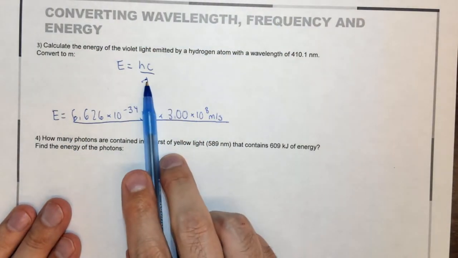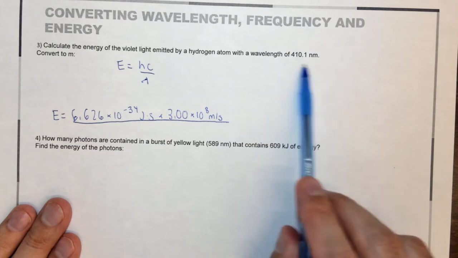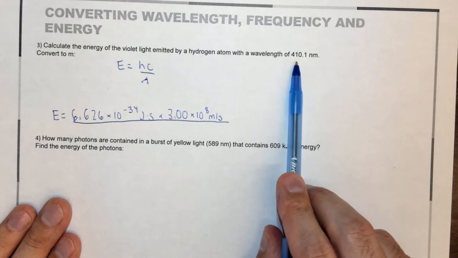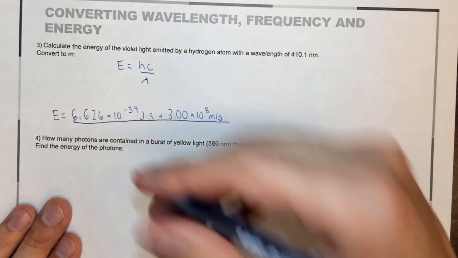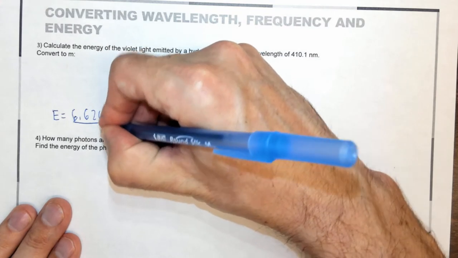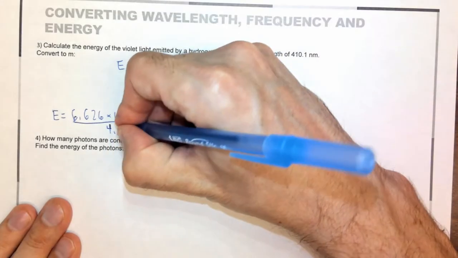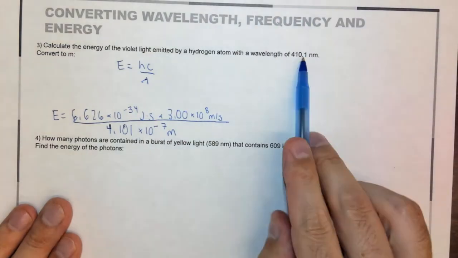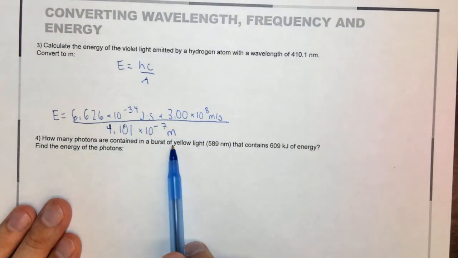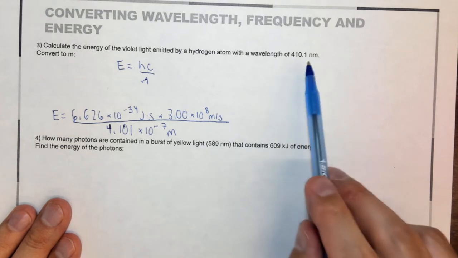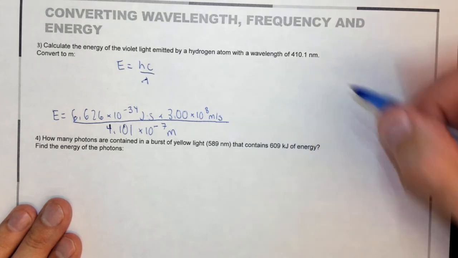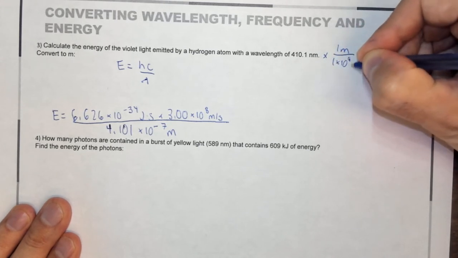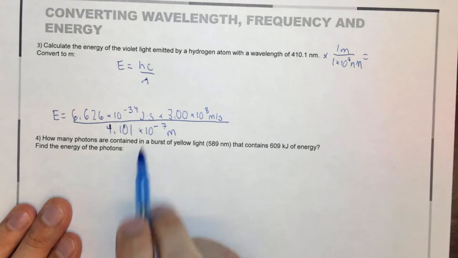There's a problem though. The problem is that this wavelength is given in nanometers. We need to divide this by 1 times 10 to the 9, 1 billion, to find how many meters it is. And if you remember from the previous example, it's just 4.101 times 10 to the minus 7 meters. Hundreds of nanometers are times 10 to the minus 7 meters. To check this, you just simply divide it by 1 times 10 to the 9, or you multiply it by 1 meter over 1 times 10 to the 9 nanometers, and you will get this number.